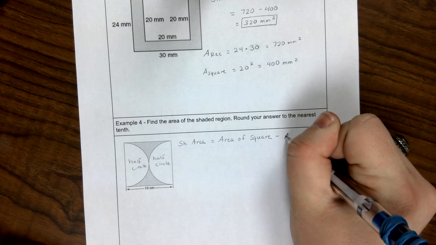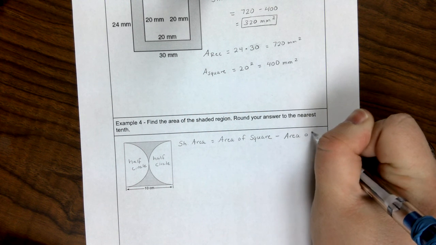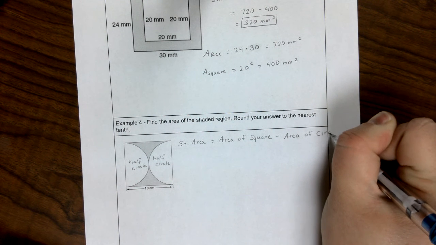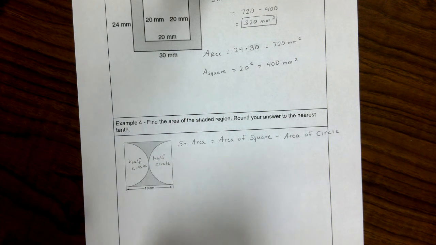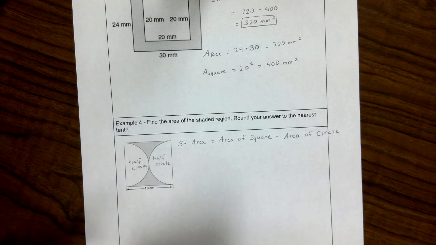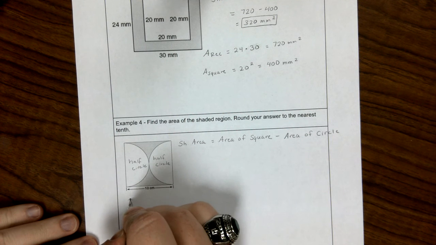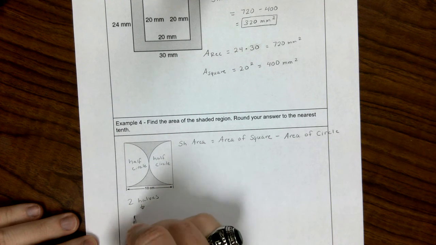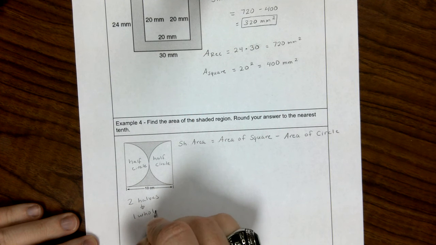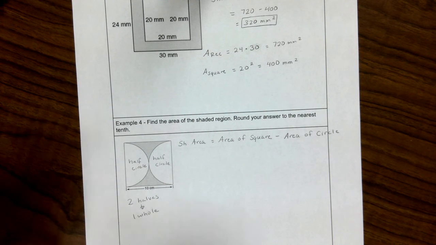So we're just going to treat it like one whole circle. Not a half circle, quarter circle, anything. We'll do the whole circle. Okay, so make a note down here. Two halves is one whole. Sometimes you'll have to do that. You'll have two halves that come together and make one whole.